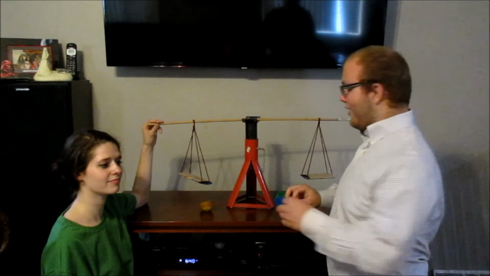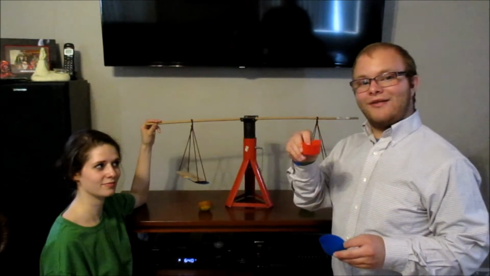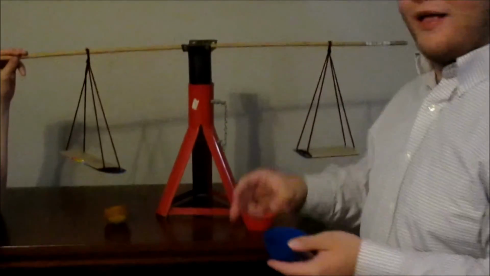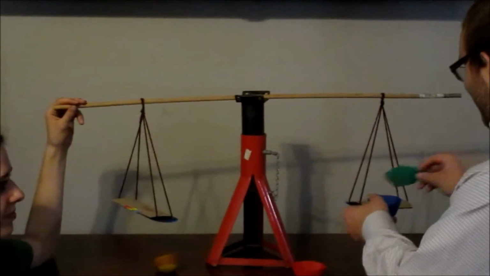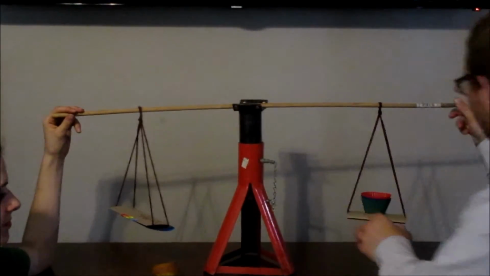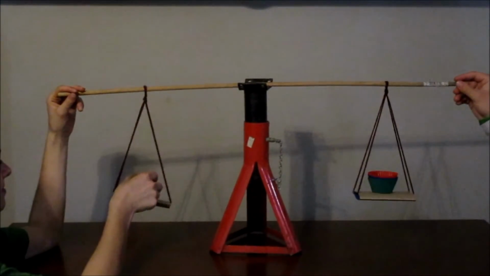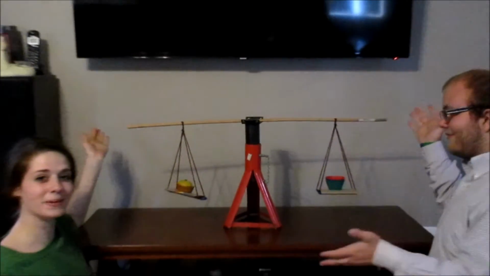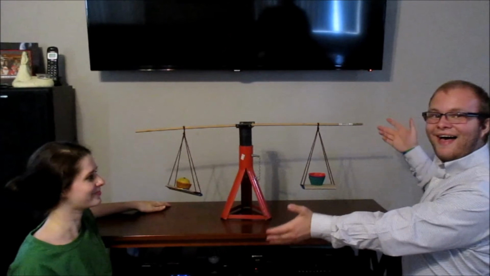Hello. We are once again balancing the helium atom. The red represents the 2 protons. The blue represents the 2 electrons. And the green represents the 2 neutrons. And now we have the helium atom. And it's balanced because all the particles equal the mass of the helium. Ta-da!